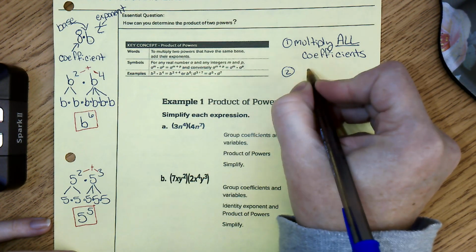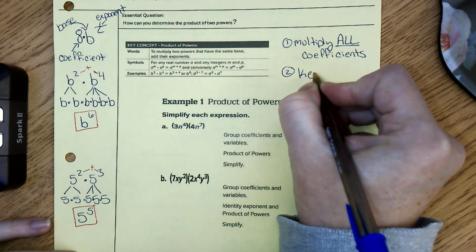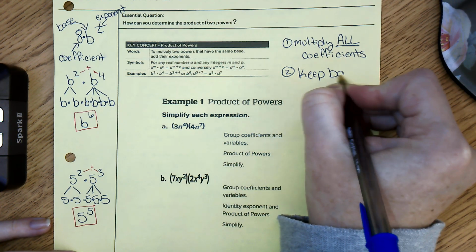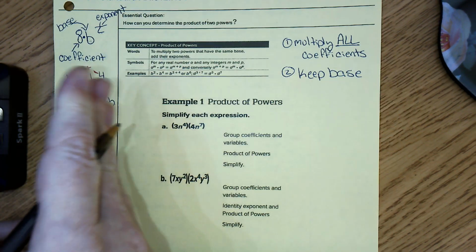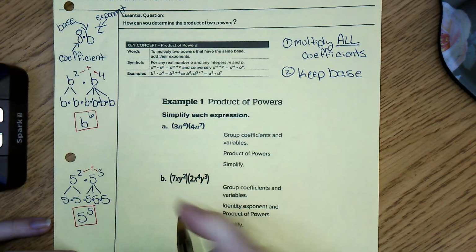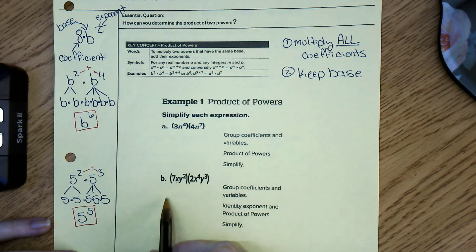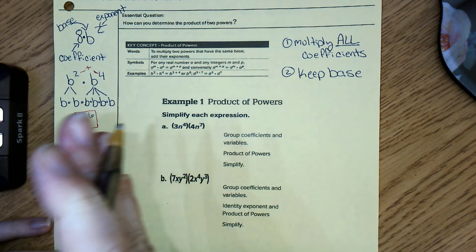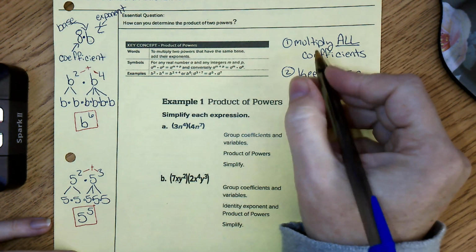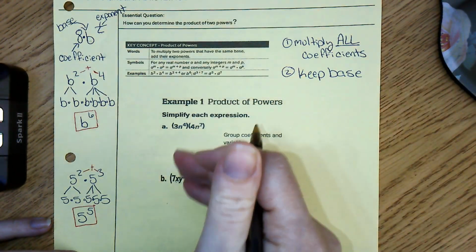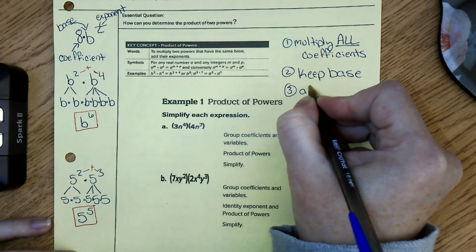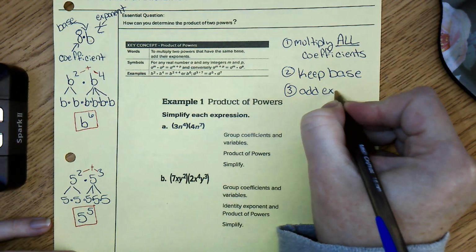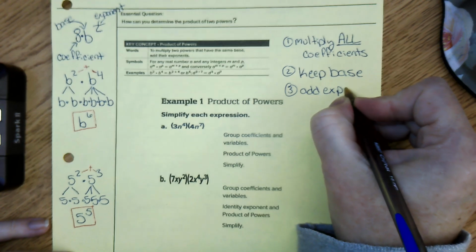Step 2, okay, you keep all your bases. Keep your bases. And what order do they go in? Well, which base comes first in your problem? That's how you know which order. If you see x first in your problem, the x comes first. If you see y second, then y needs to be second, okay? Keep them in the same order you see them. You're going to keep your base, okay? And then step 3, add exponents of like bases.